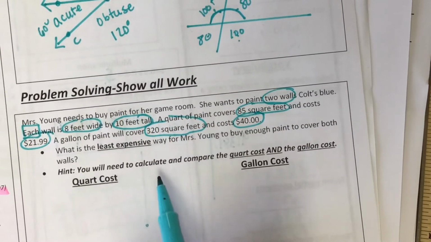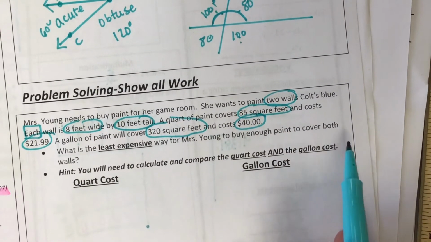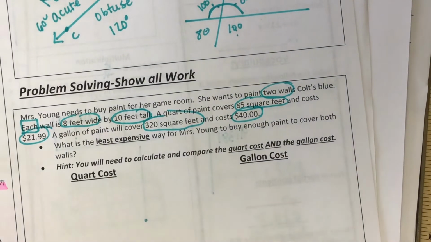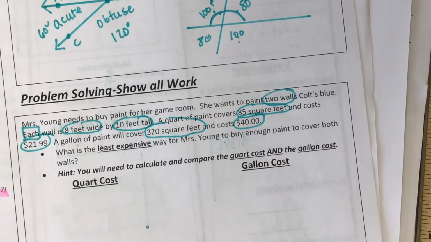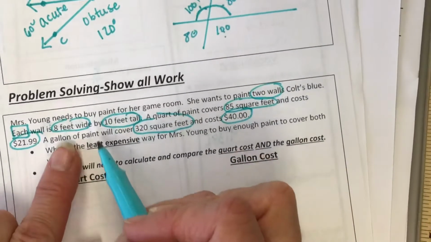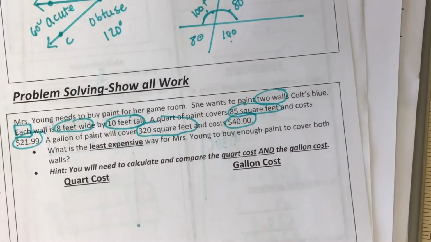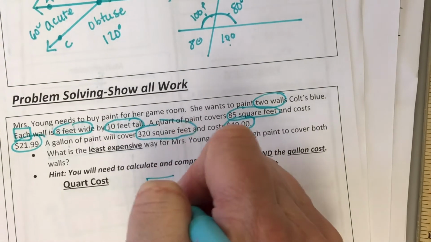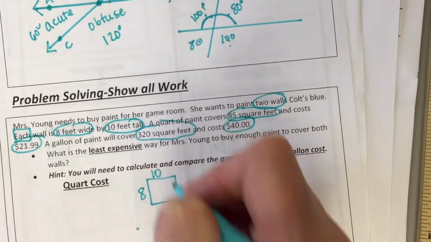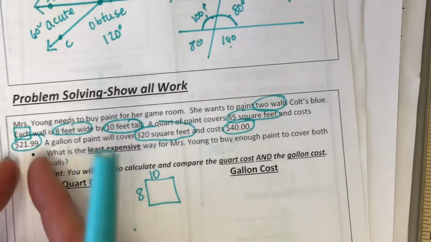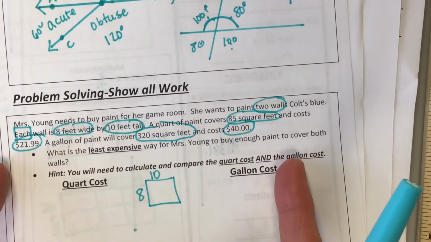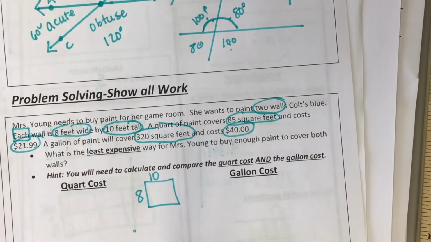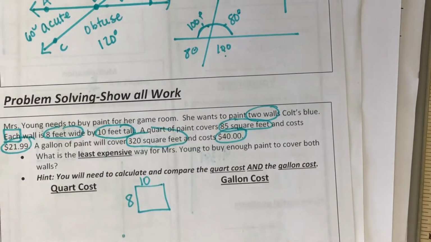You will need to calculate and compare the quart cost and the gallon cost. Okay? The least expensive way for Mrs. Young to buy enough paint to cover both walls is blank. So you need to figure out how many square feet she's going to be painting. It's 2 walls. Each wall is 8 by 10. And then you need to figure out the cheapest way for her to cover that wall with paint. Okay, here's where you're going to calculate the quart cost and the gallon cost.